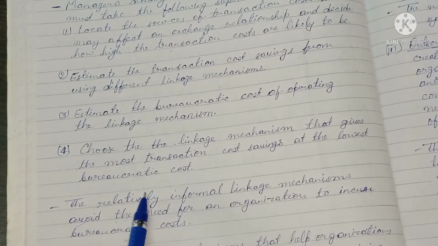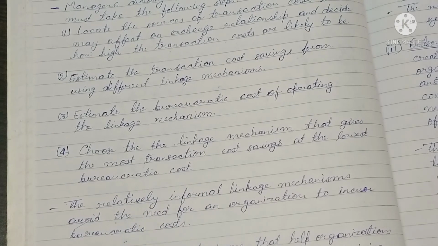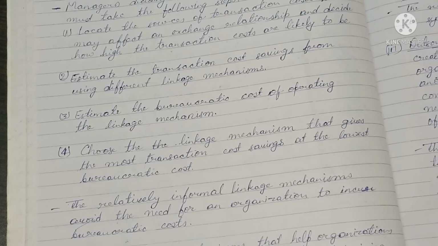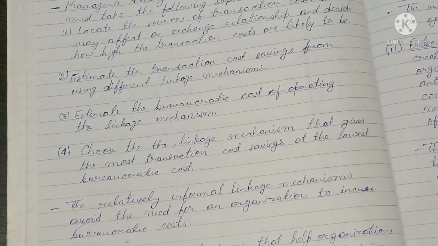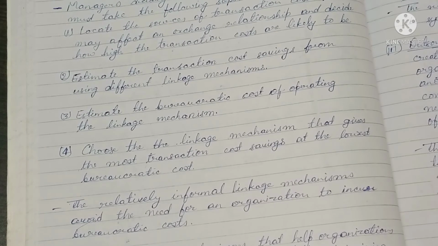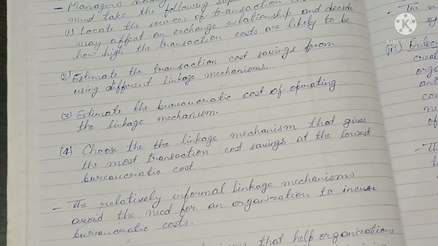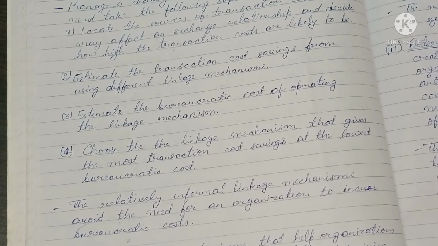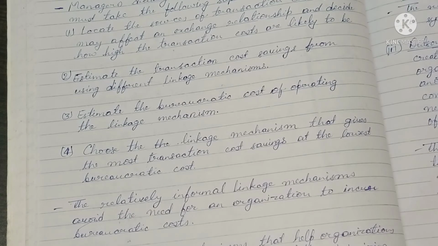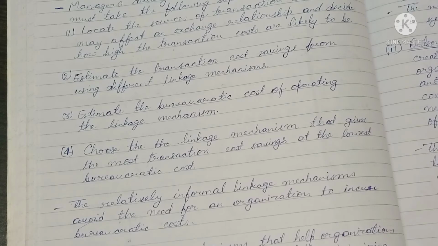Only that linkage mechanism is going to be selected for which there is the most transaction cost saving and the lowest bureaucratic cost. Bureaucratic cost will always be there, so we will choose only the linkage mechanism with the lowest bureaucratic cost and the highest transaction cost saving.